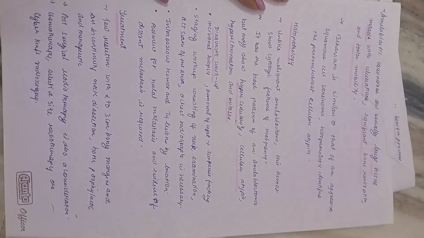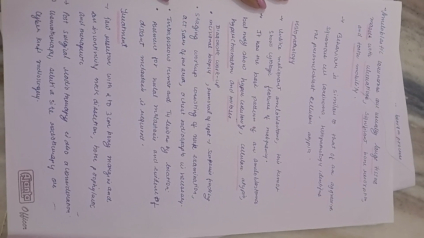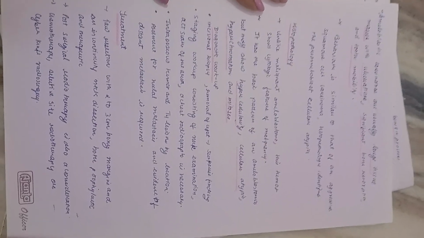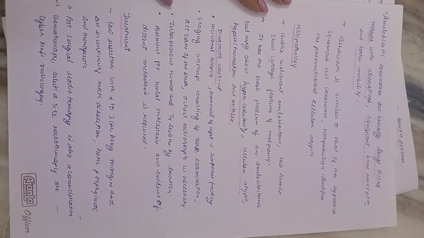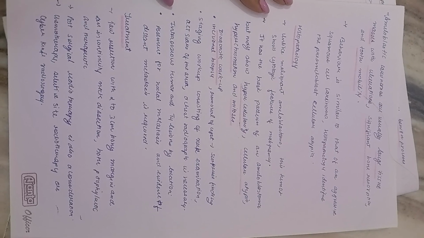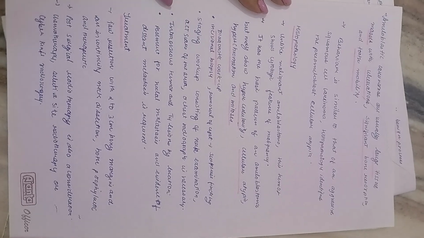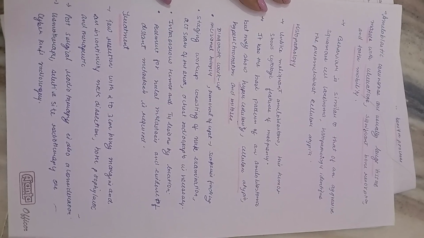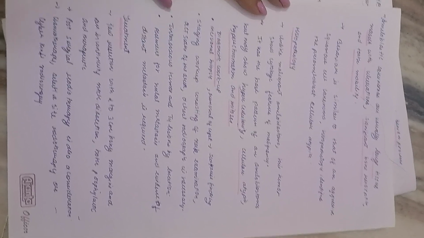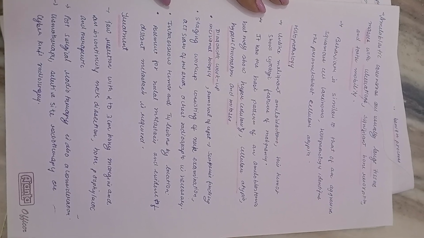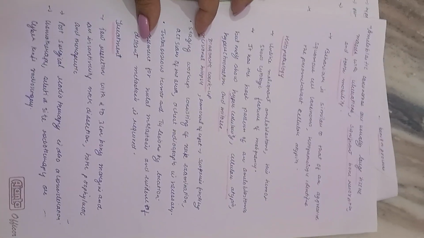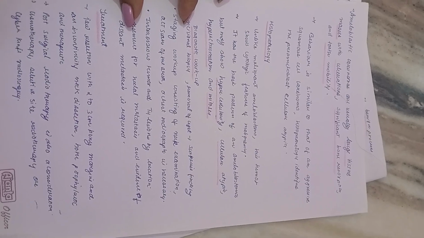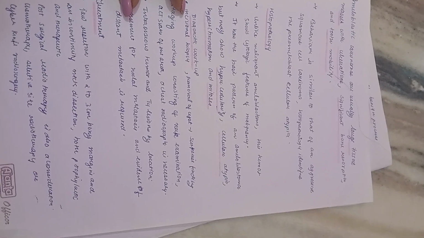Diagnostic workup: incisional biopsy, removal of cysts, and a surprise finding may be found. Staging workup consisting of neck examination, a CT scan of the area, and a chest radiograph is necessary. It is an intraosseous tumor and a T4 lesion by location. Assessment for nodal metastasis and evidence of distant metastasis is required. Okay, this diagnostic workup is generally for all four types.